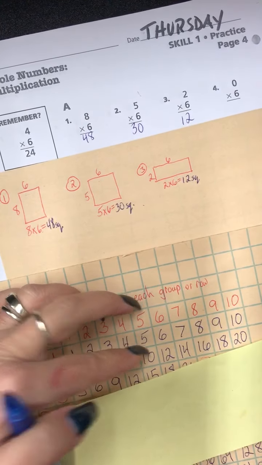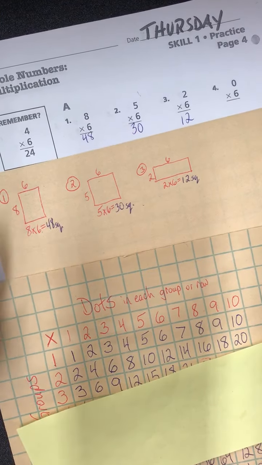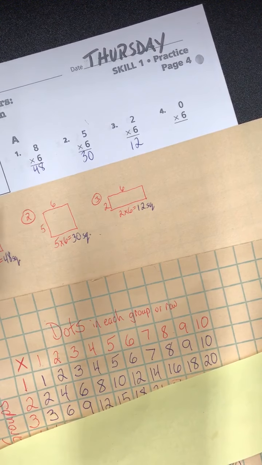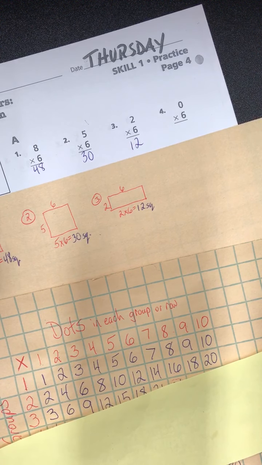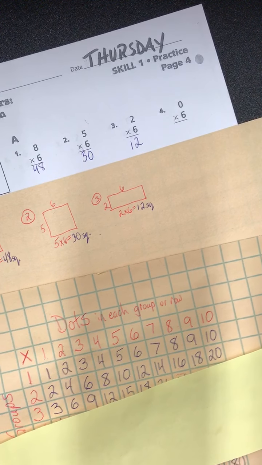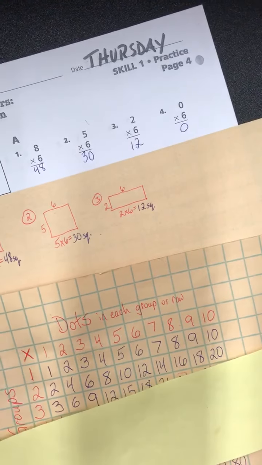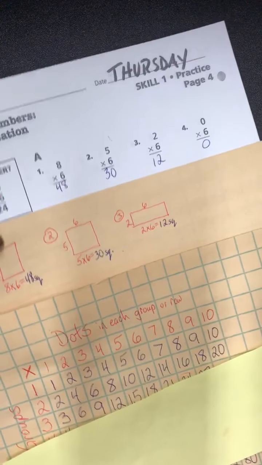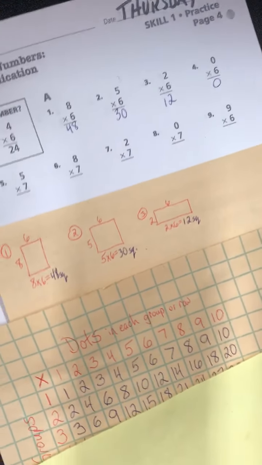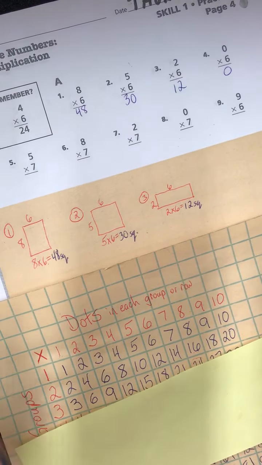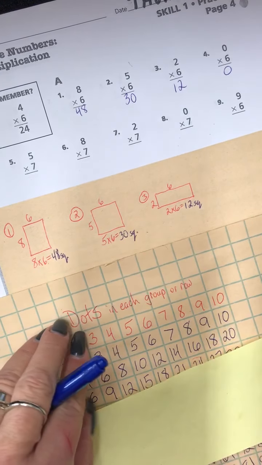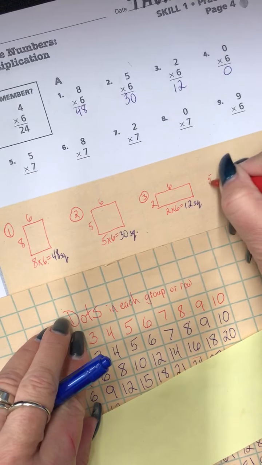So, now look at number 4. Can I draw number 4? No, it's 0 6s. I don't have anything. There's nothing to draw. Our answer is 0. Can't draw 0 6s. All right, number 5. So I'm not even going to have anything on here for number 4. I'm going to go right to number 5.